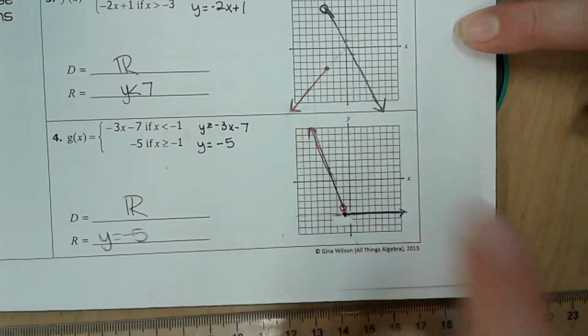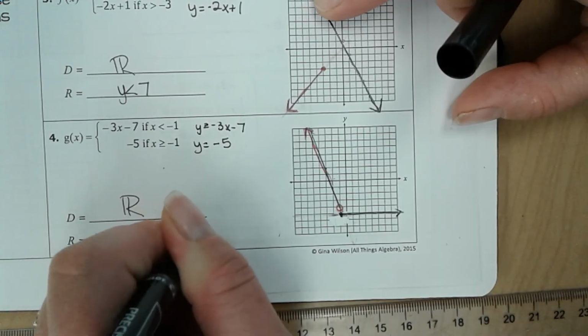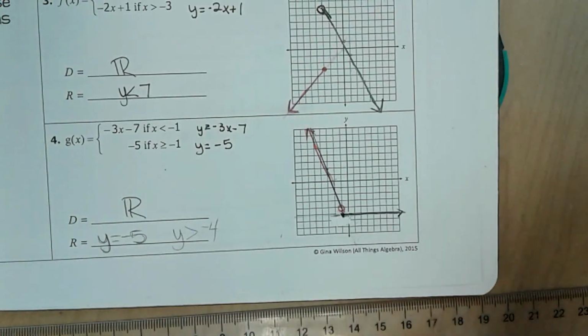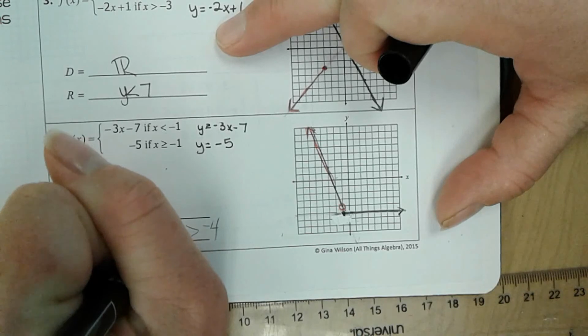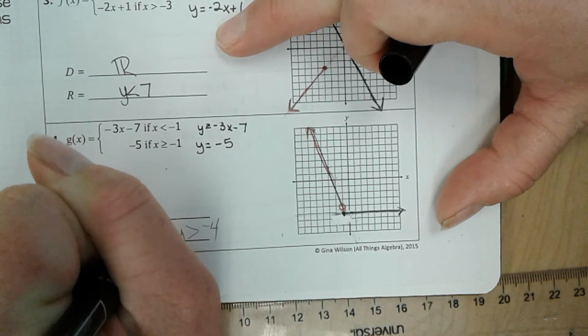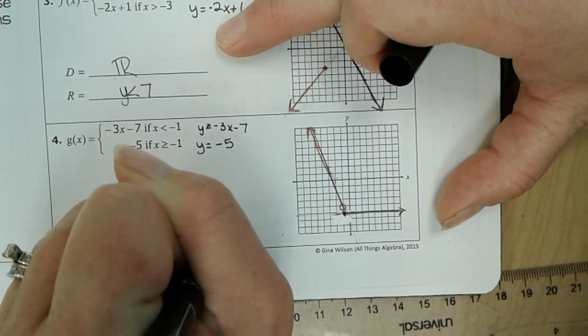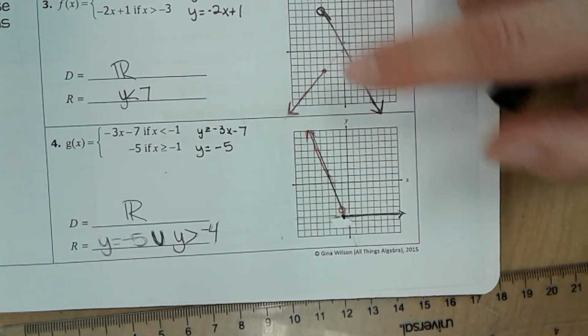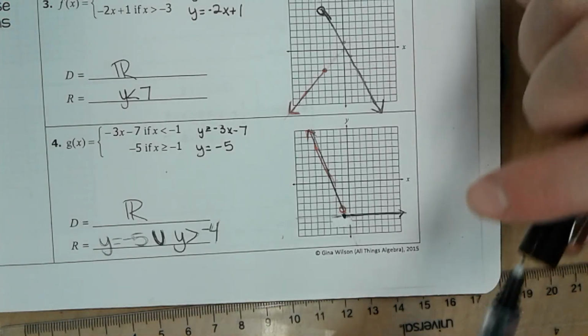So I just keep going up and up and up forever. So y is greater than -4. So y is equal to -5, or y is greater than -4. So any value bigger than -4, or -5, works for my y.